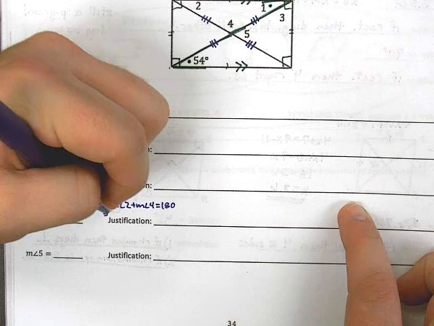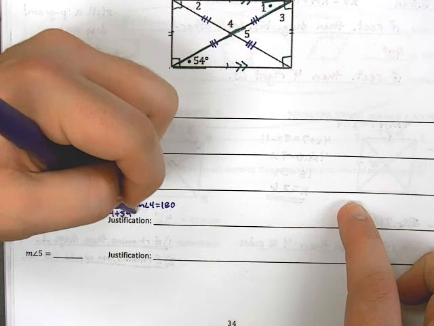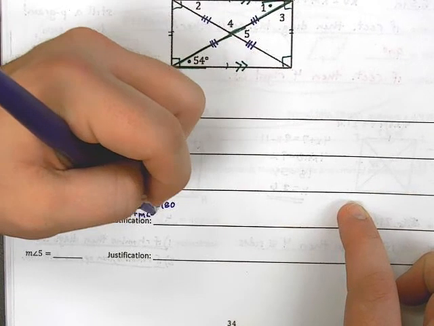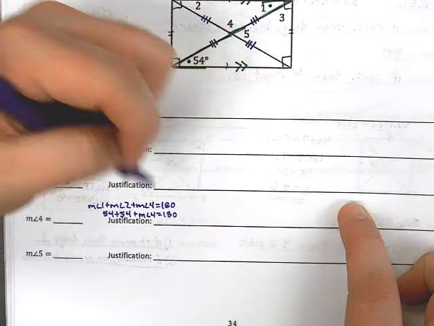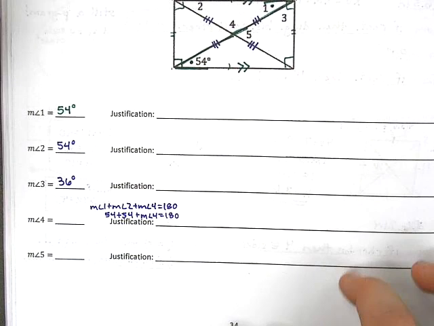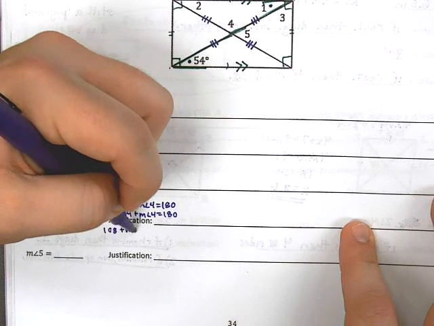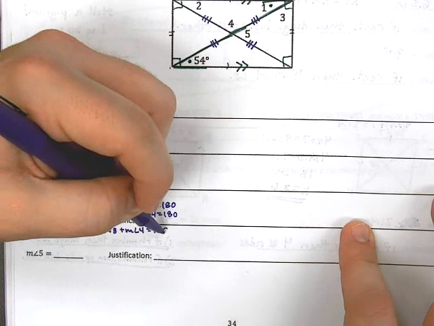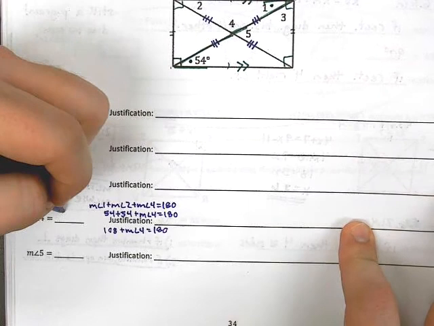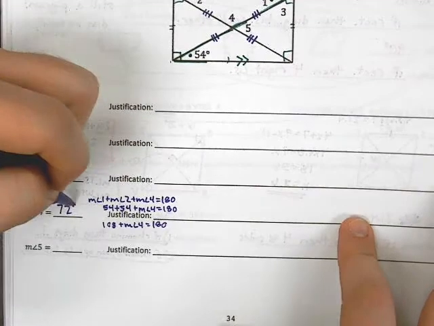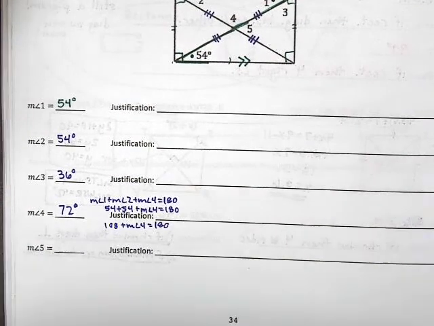So 54 plus 54 plus measure of angle 4 is equal to 180. If we keep going on that, what do we get? 108 plus measure of angle 4 is equal to 180. Or we get 72 degrees for the measure of angle 4.